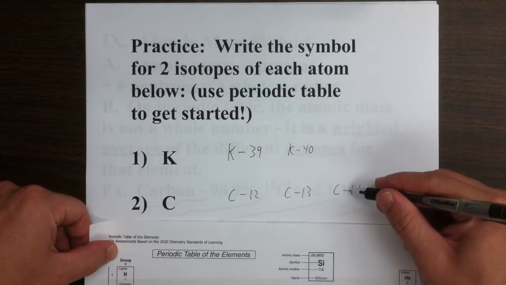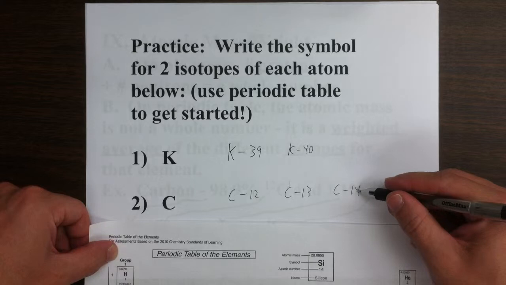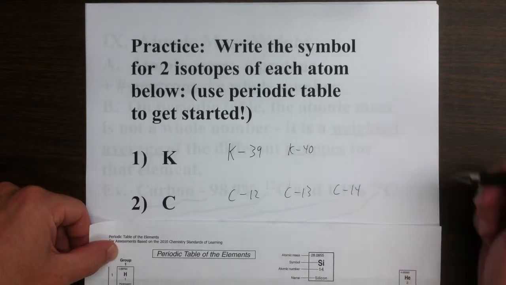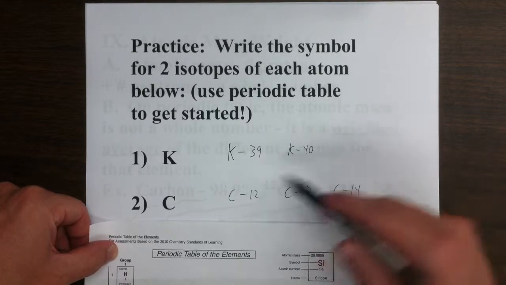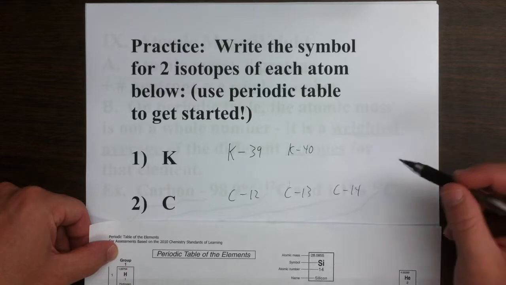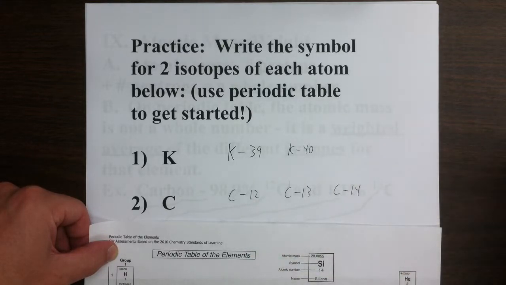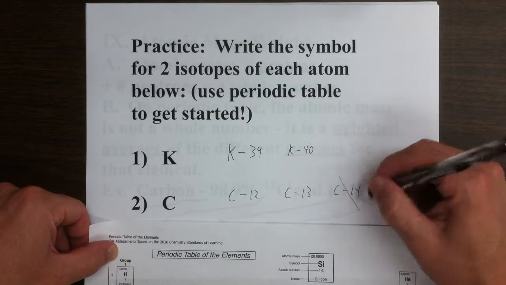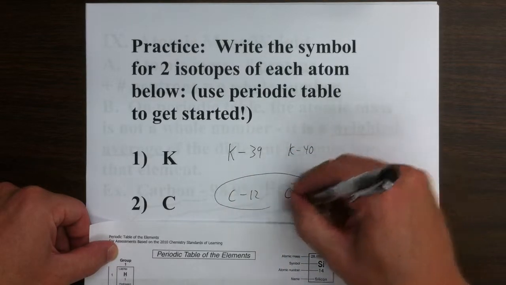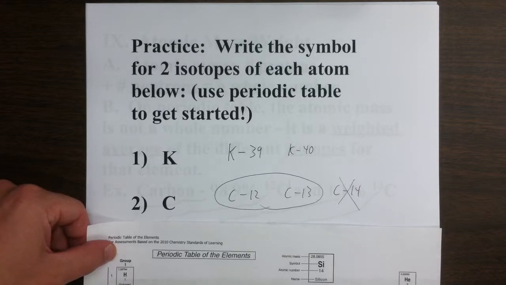This one, however, is radioactive, meaning that it's not stable, so there's a very, very small percentage of this. So typically when we look at the weighted average of carbon, we're only looking at the 12 and 13, and that's what we'll calculate on the next slide. So we'll ignore this for now and just look at our carbon 12 and carbon 13.